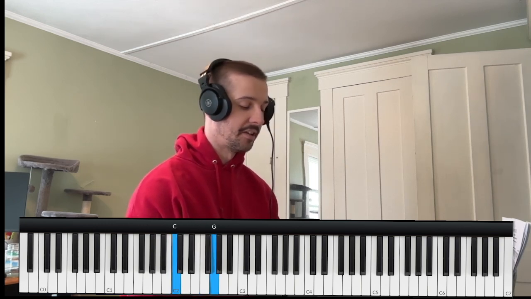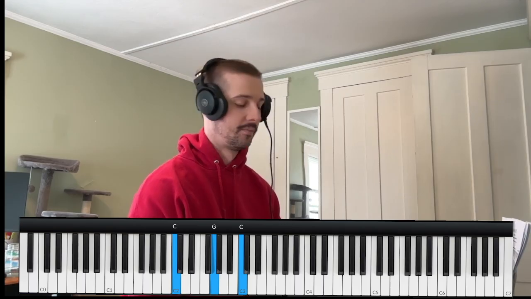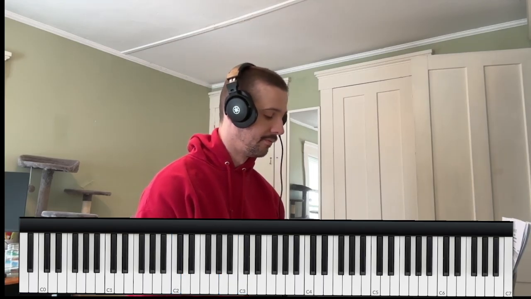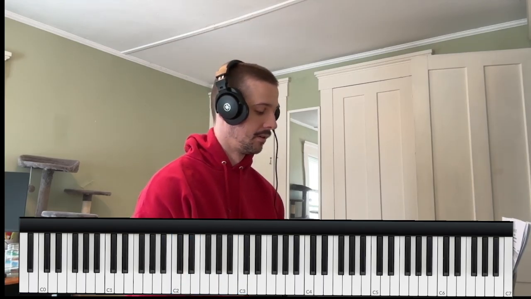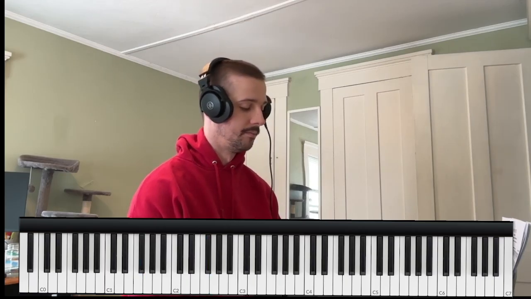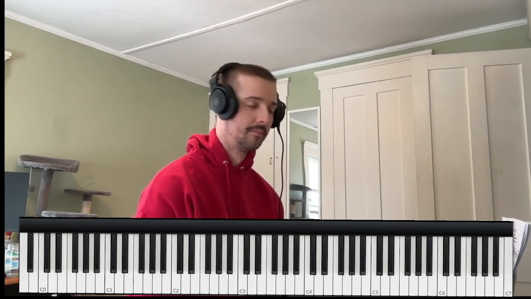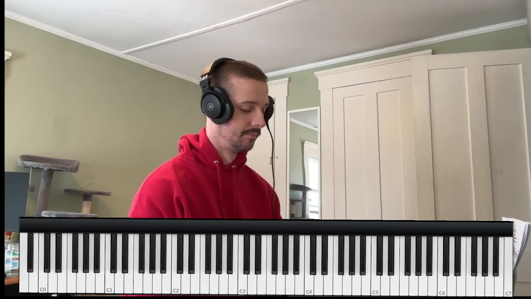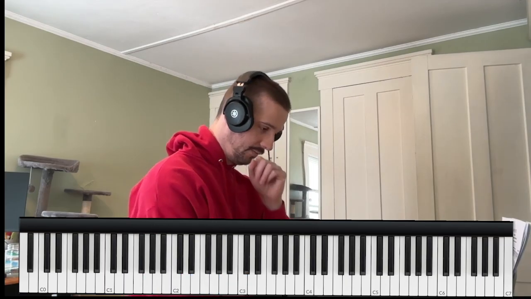Those were just the triad positions, but we're going to play it like this. So 1, 5, 6, 4, 1. So just do this a couple times, kind of get that feeling. Then once you have that, you can start improvising in the right hand.